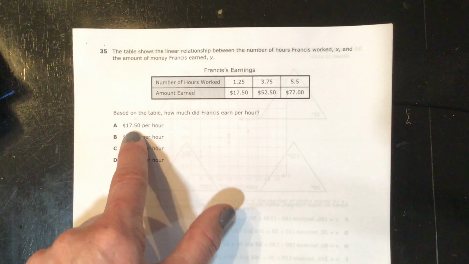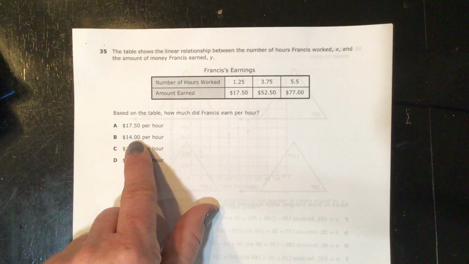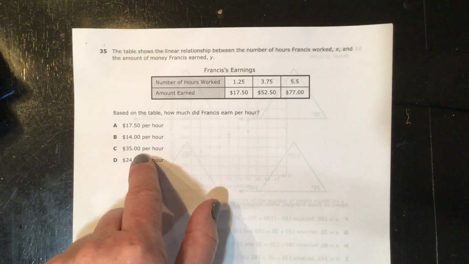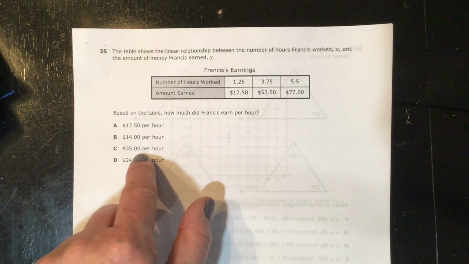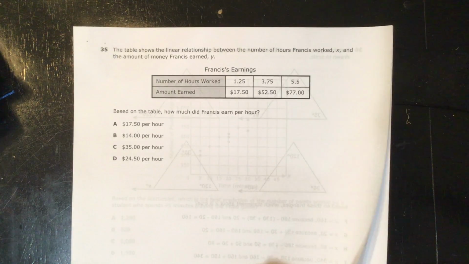A. $17.50 per hour. B. $14 per hour. C. $35 per hour. D. $24.50 per hour.